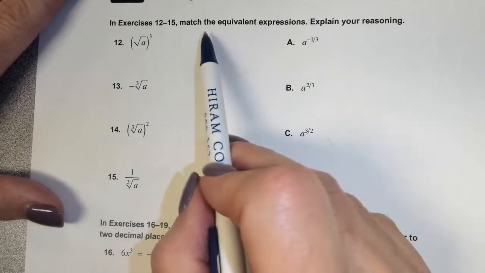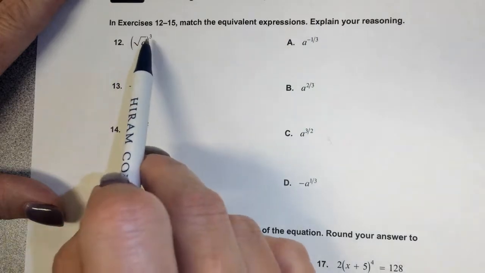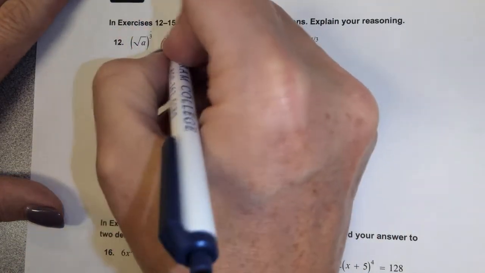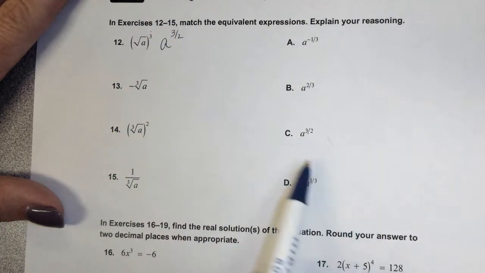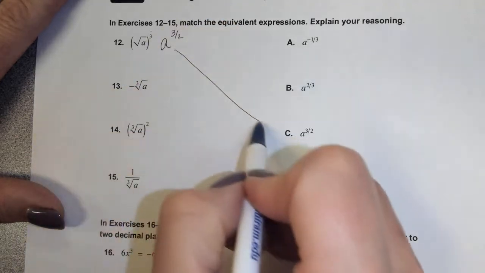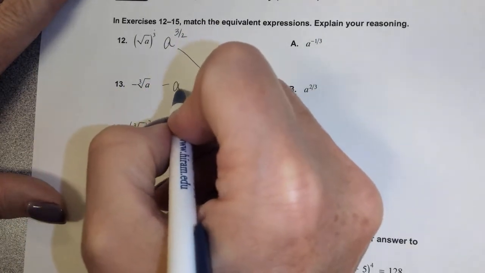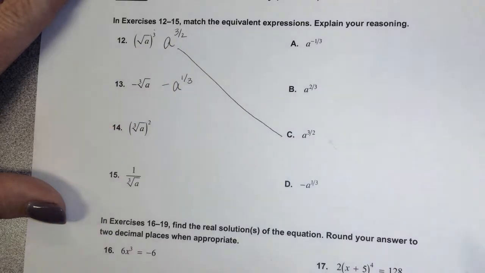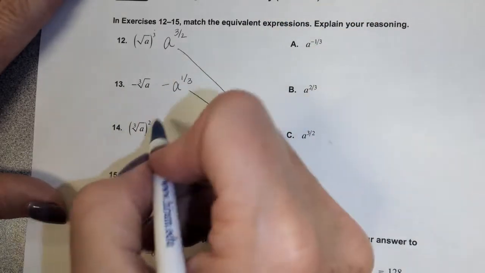Okay, at the end here, we're supposed to match the equivalent expressions. We don't have to explain our reasoning. This means the square root of a to the 3rd power. That's what that one means, the square root of a to the 3rd. So I'm going to find that. That matches up there. This is going to be negative a, and then the power is 1 and the root is 3. So that's going to be negative a to the 1/3. That's going to be that one.